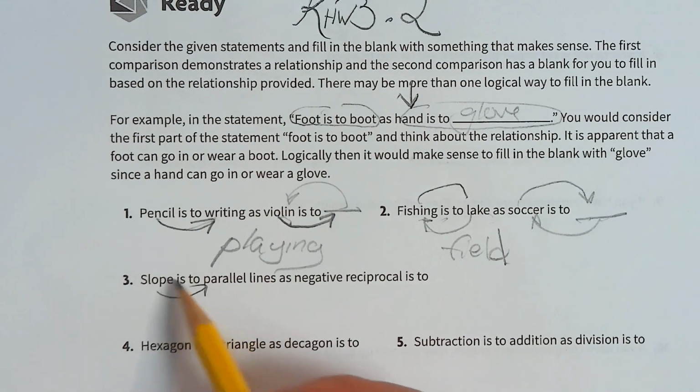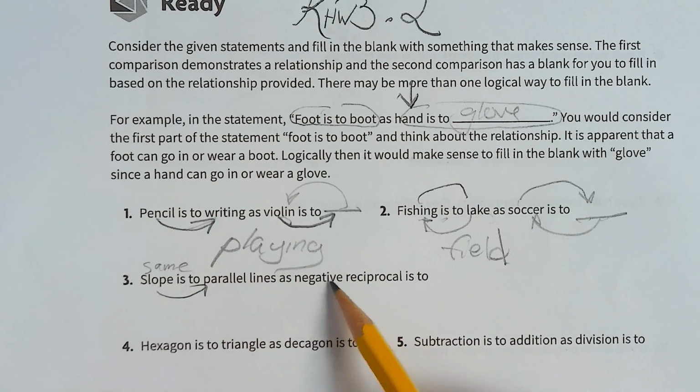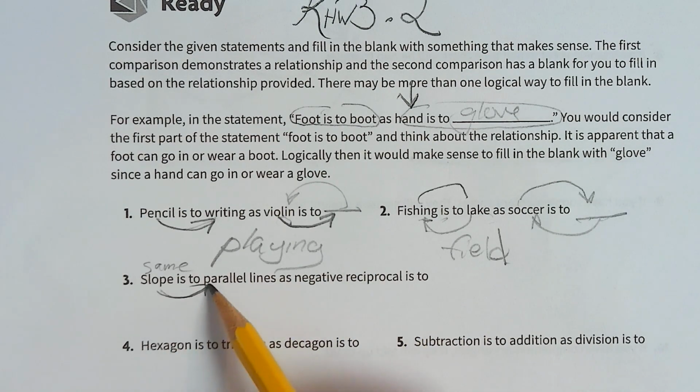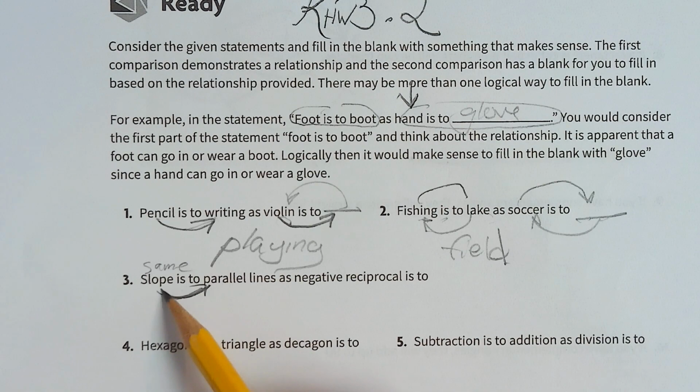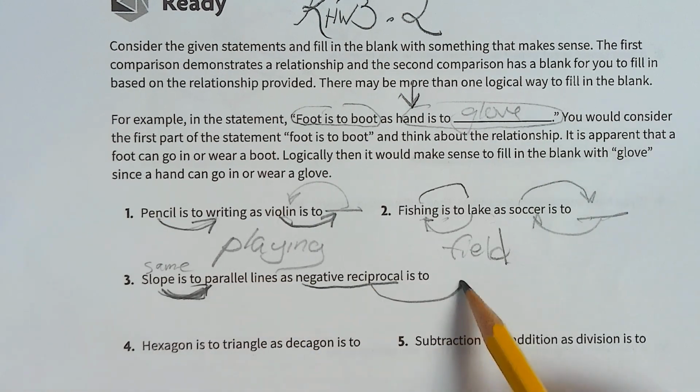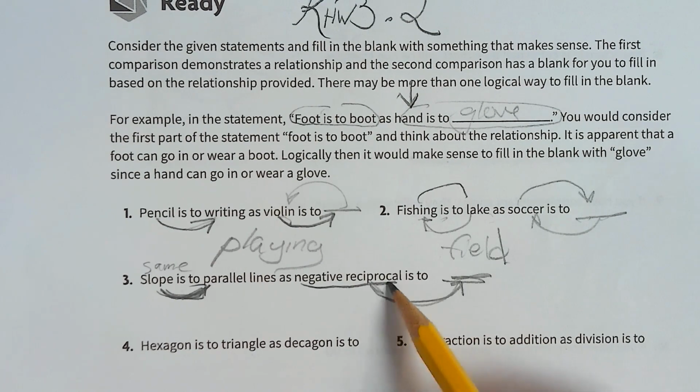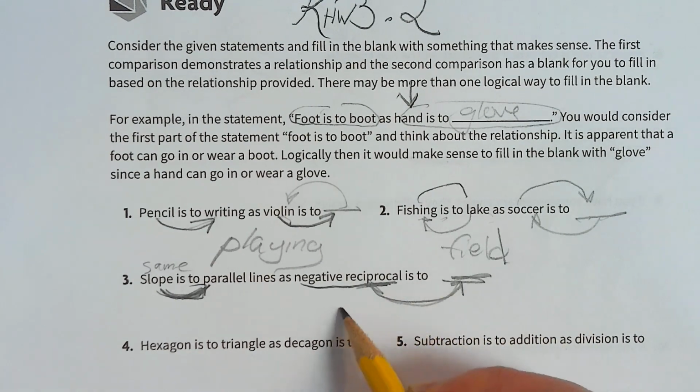Slope is to parallel lines, like same slope, it should say, really, as negative reciprocal is to, well, what's the relationship between parallel lines and slope? They have the same slope. That's what parallel lines have. Negative reciprocal is to what kind of lines? What kind of lines have negative reciprocality? Perpendicular.